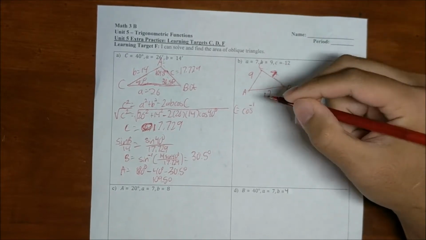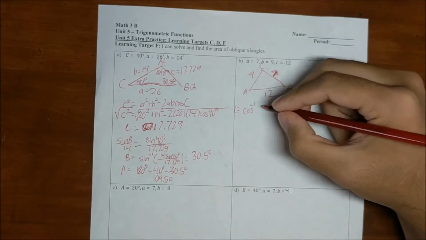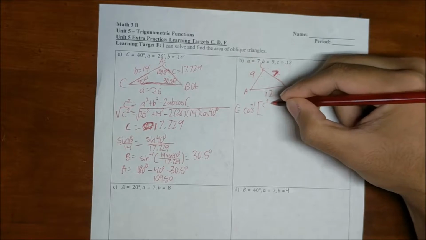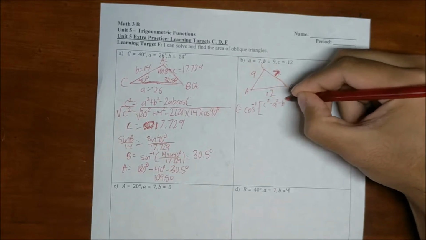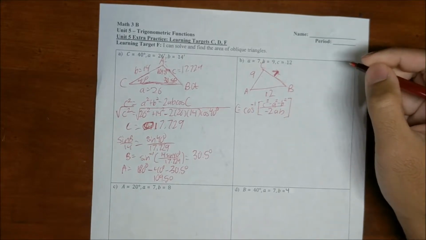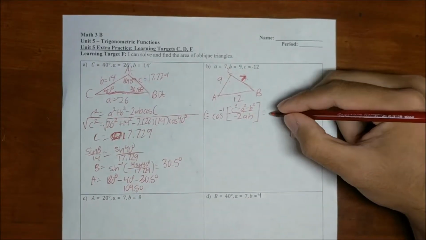Okay, so use the version of the law of cosines which solves for C. Fill in the values.